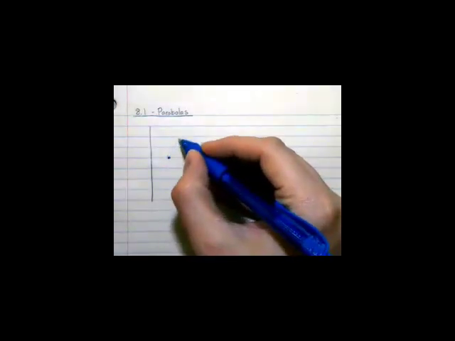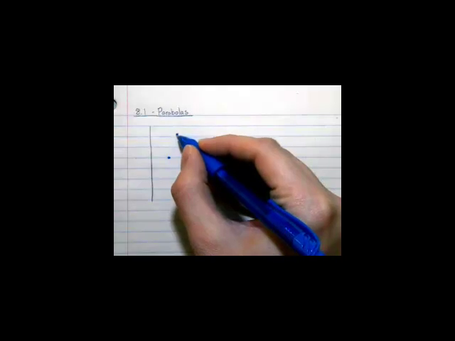So it is equidistant to the point and the line. Now if I start to go a little above or a little below that point, I have some more that are equidistant. So if I had another one that was maybe right here-ish.